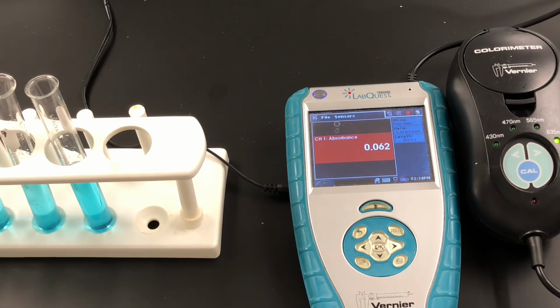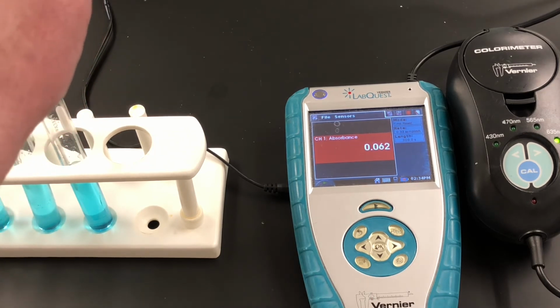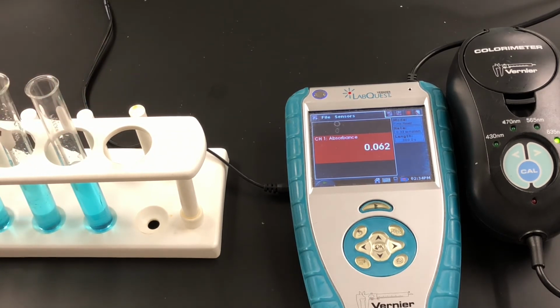I gotta be honest, that trial number 4 doesn't look so good. A little worried about that one. There's not much of a difference between these two trials. I'm wondering if I screwed something up. Let's do this. We're gonna do trial number 4 one more time. I'm gonna mix that up again. So trial number 4, we need 8 milliliters. Just seems like those are awful close together, so hopefully.